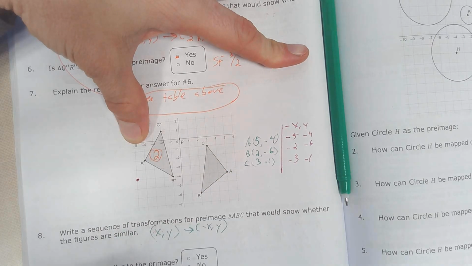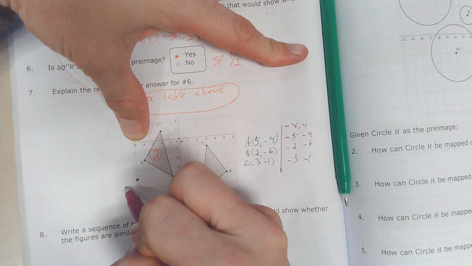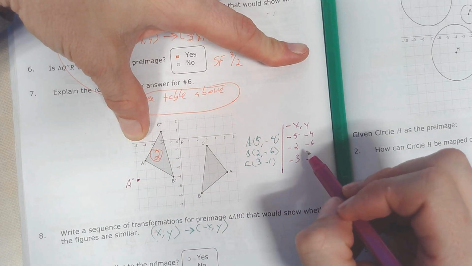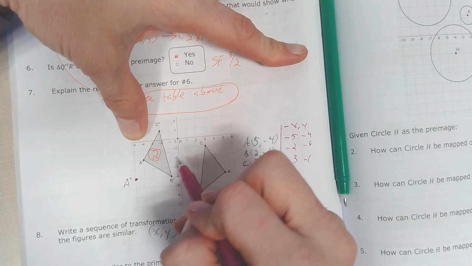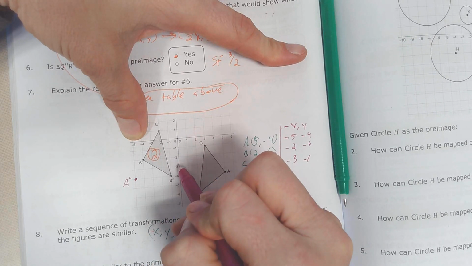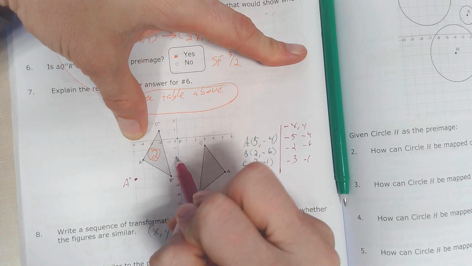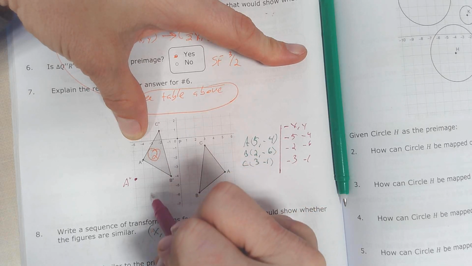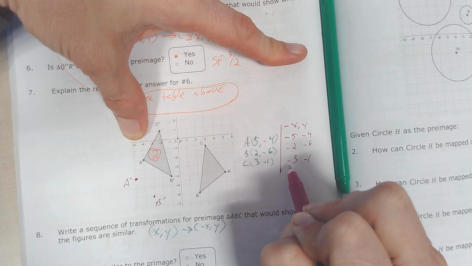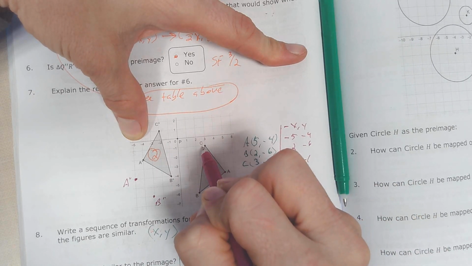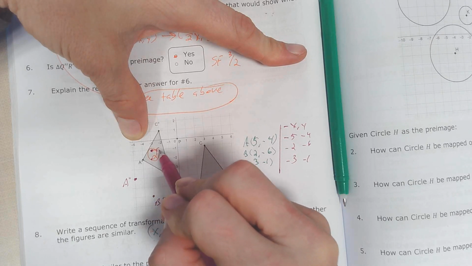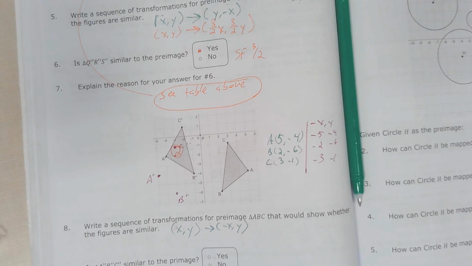All right, so now I'll reflect those. This is A prime. Then negative 2, negative 6 is B prime. And then C is negative 3, negative 1. That's C prime. All right, connect the dots here.